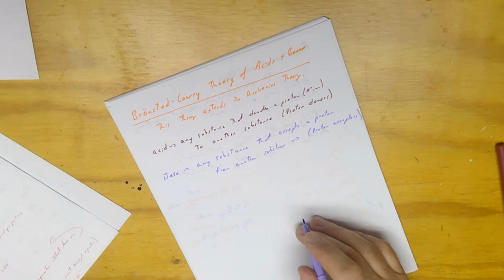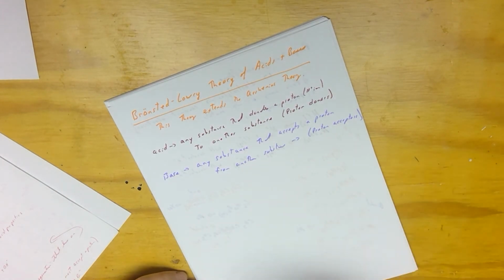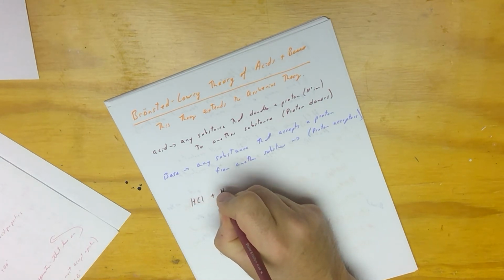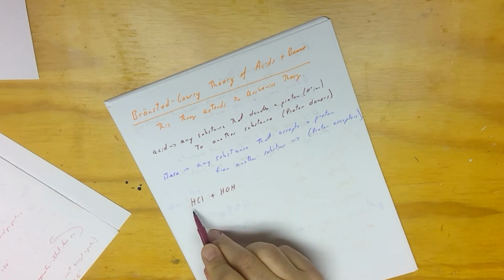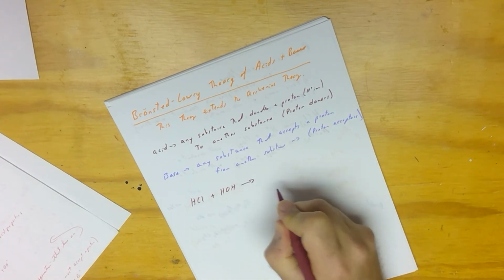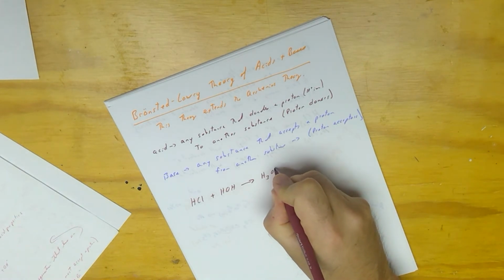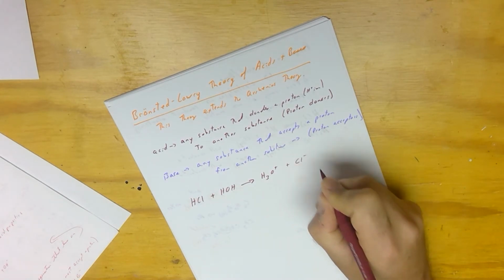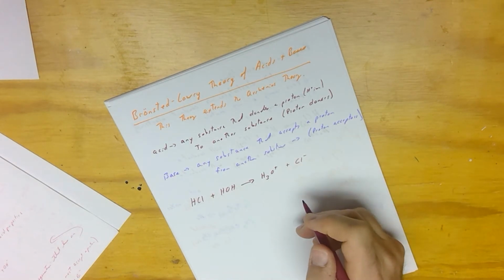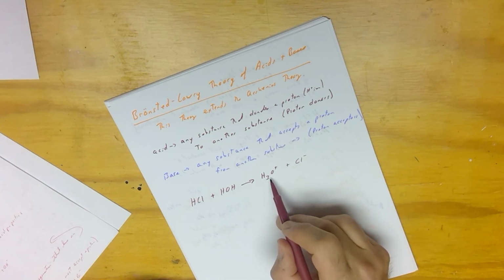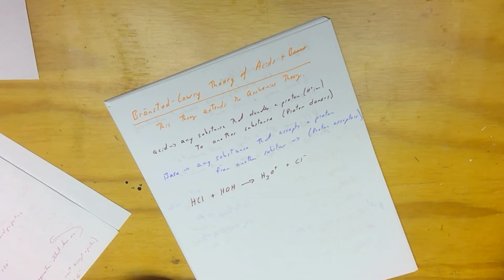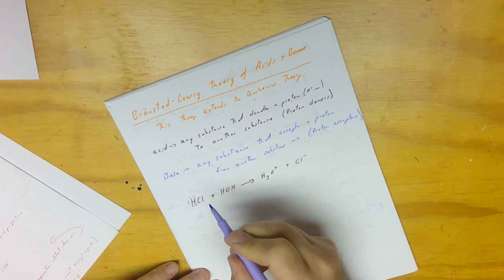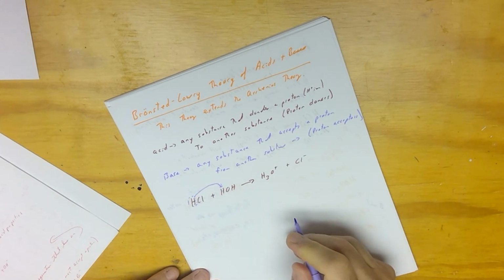Now, let's look at a couple things. HCl plus HOH. So we're putting acid in water. It goes to H3O plus and Cl minus. Now let's look at what's happening. How did this H3O plus form? Well, this H right here was donated by this substance to this water molecule over here.